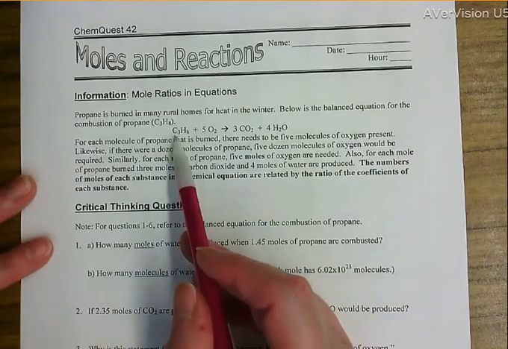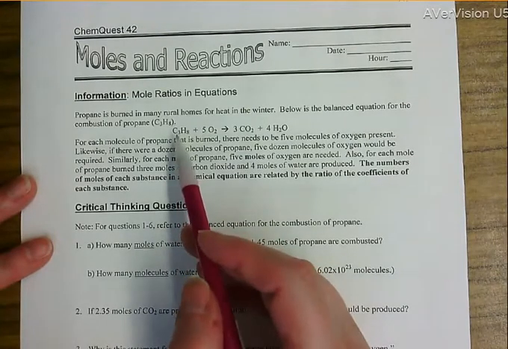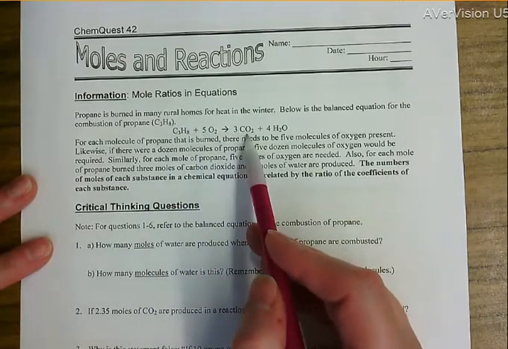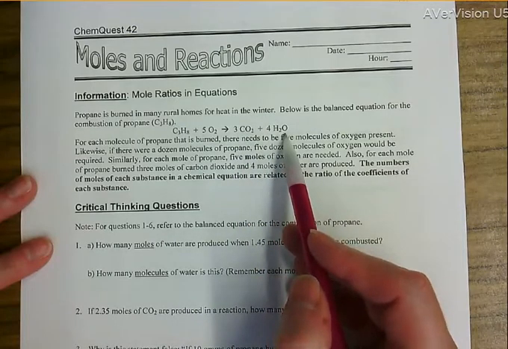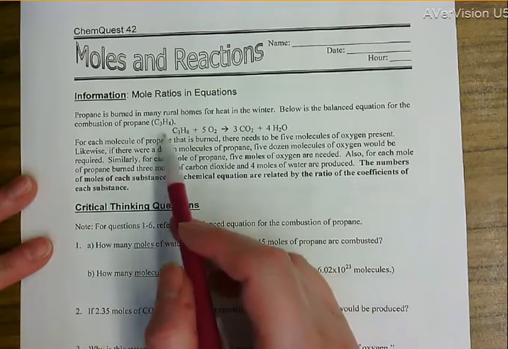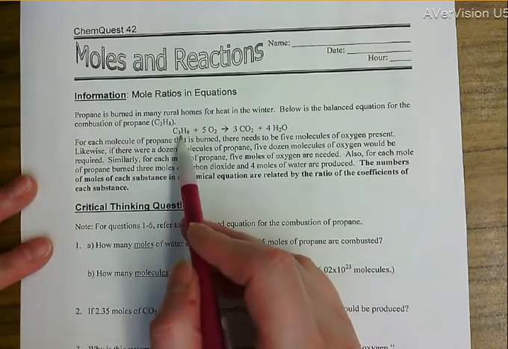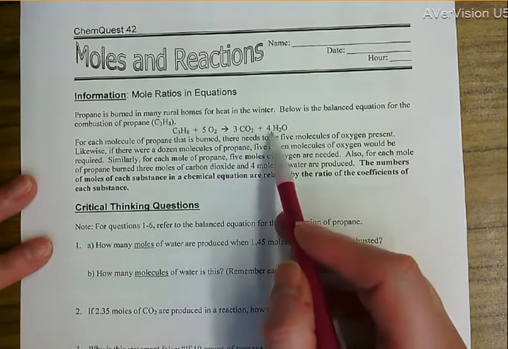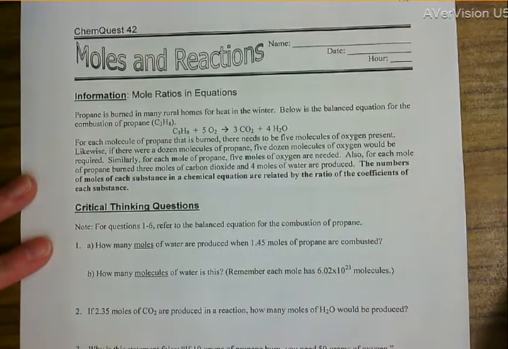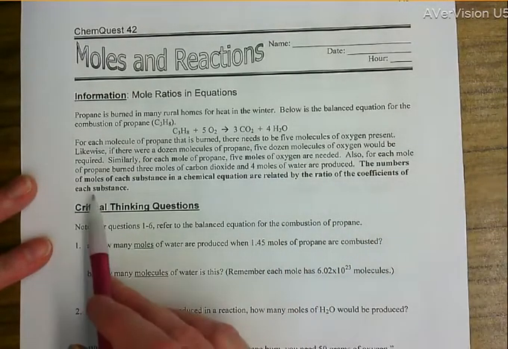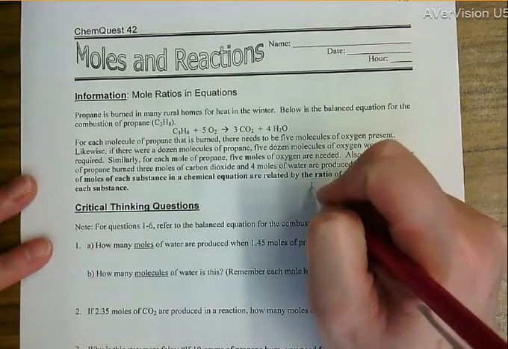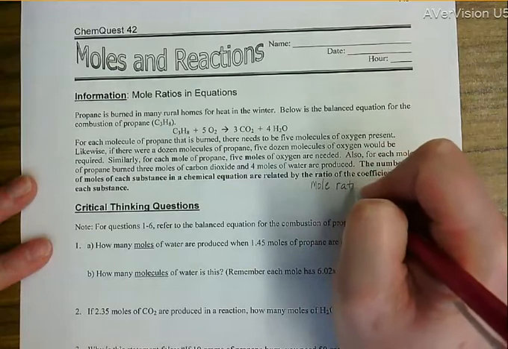So not only can we interpret this in terms of molecules, that we have 1 molecule of propane reacting with 5 molecules of oxygen to produce 3 molecules of carbon dioxide and 4 molecules of water, we can also interpret this in terms of moles. So 1 mole of propane reacts with 5 moles of oxygen to produce 3 moles of carbon dioxide and 4 moles of water. The numbers of moles of each substance in a chemical equation are related by the ratio of the coefficients of each substance. And that ratio is called a mole ratio.